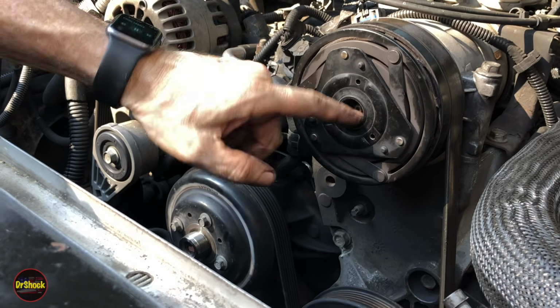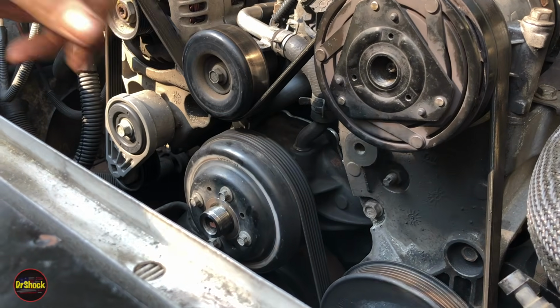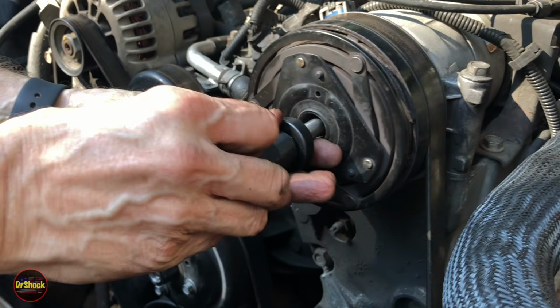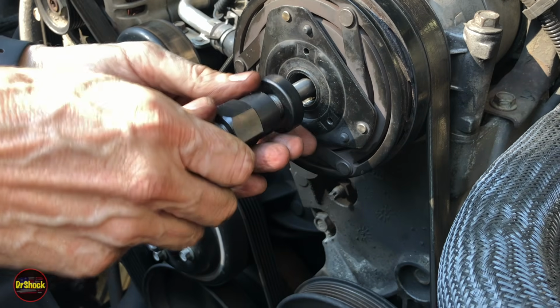All right, I think this is going to be enough. We'll blow some air in here in a minute, but I just want to see if we can get it threaded on. Yes, all right.